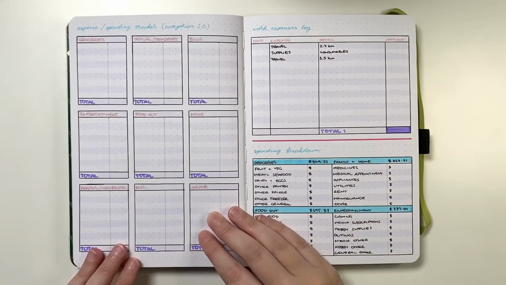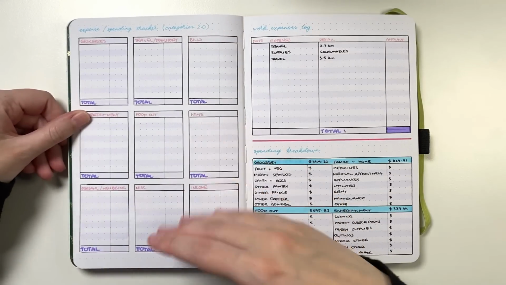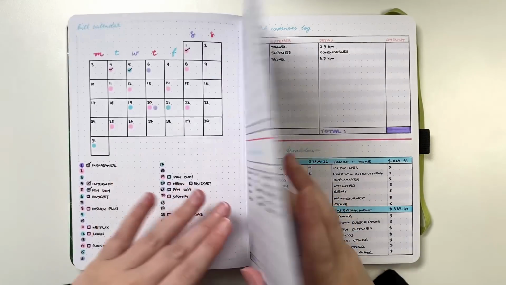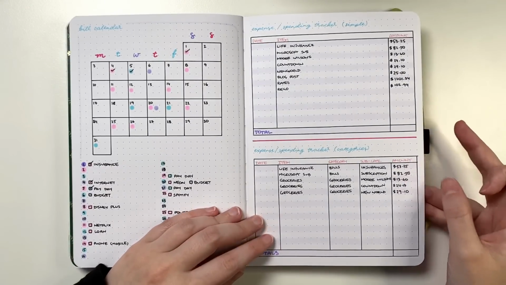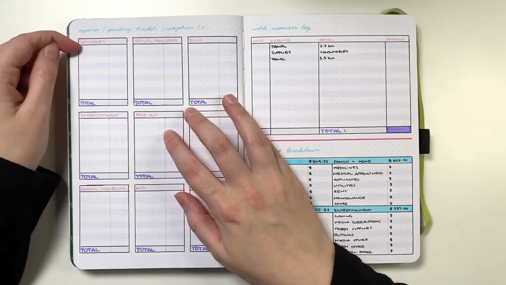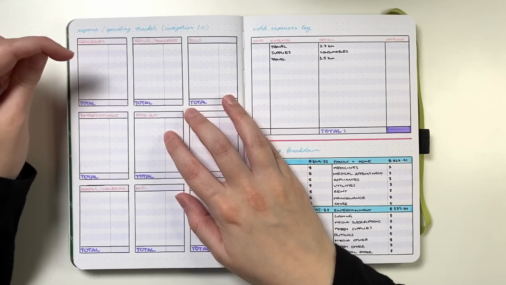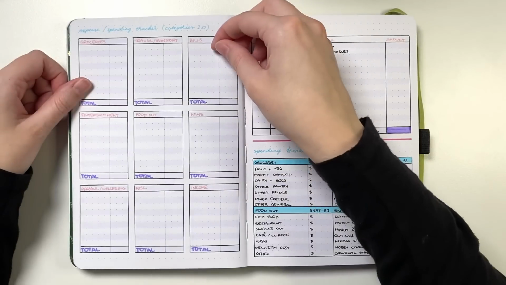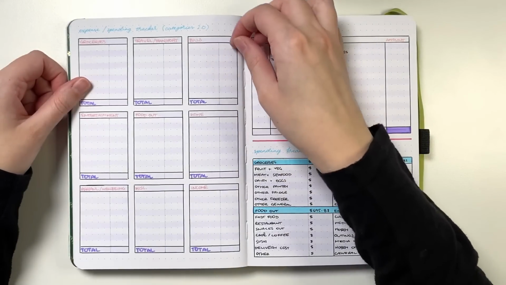We then have a similar idea, also with categories, but instead of writing them out in a list view, you actually put them into the different categories. So grocery spend for the first week, second week, third week, a random trip to the supermarket, something like that. You could write down what each of the individual bills are and put their amounts in.